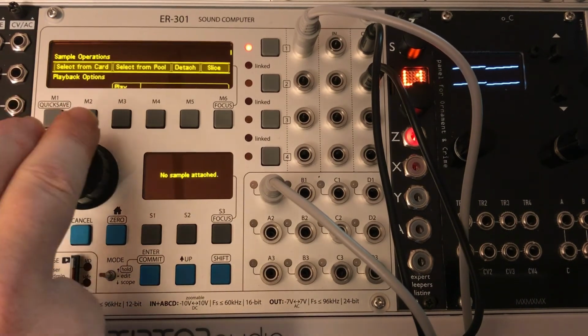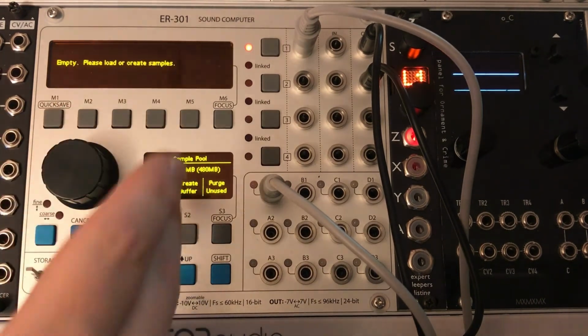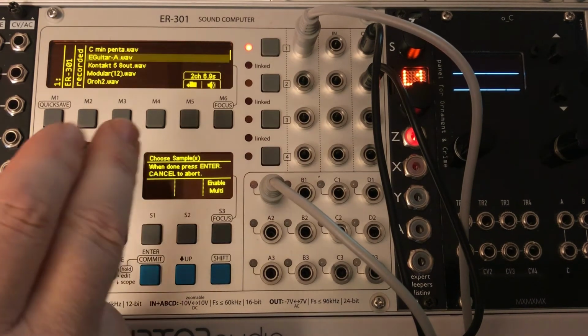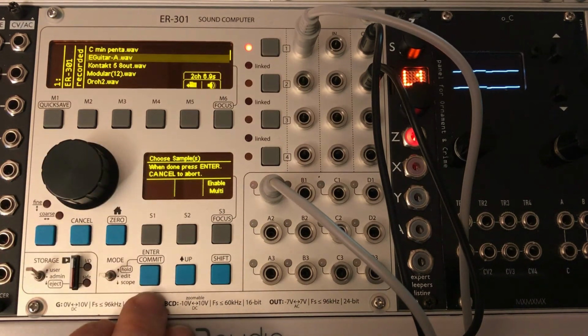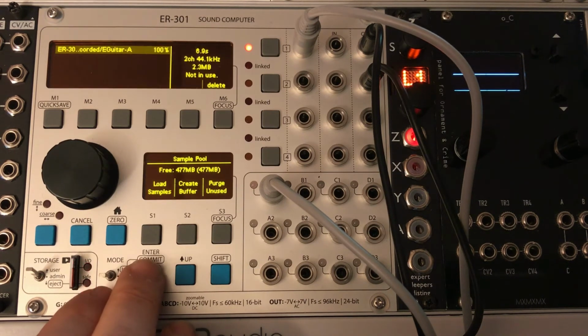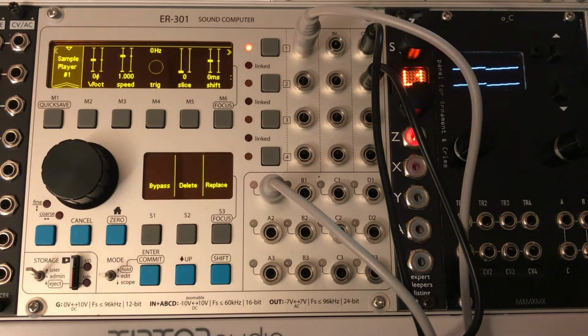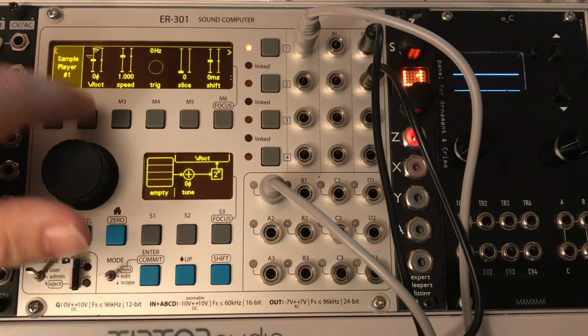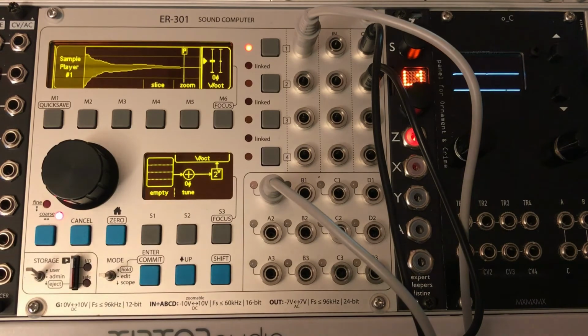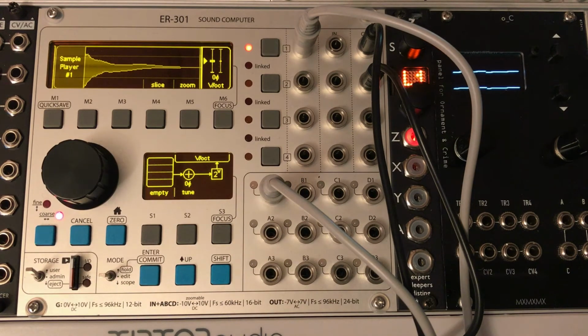And we're going to assign it a sample. Select from pool. And I'm going to use this E guitar A. This is an electric guitar on an A note. So you can see in here, it's a long sample. This works better with longer samples because we're really just going to let these ring out for their entire duration. So if they're a bit longer, it helps to create the 4 poly effect.